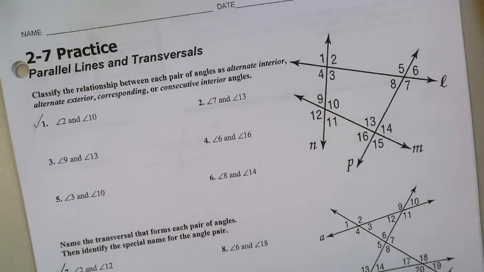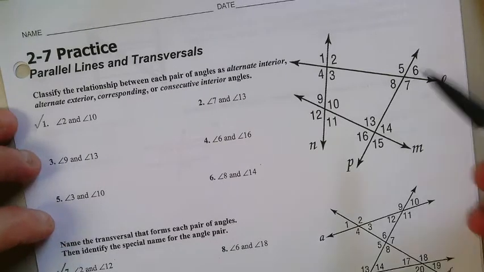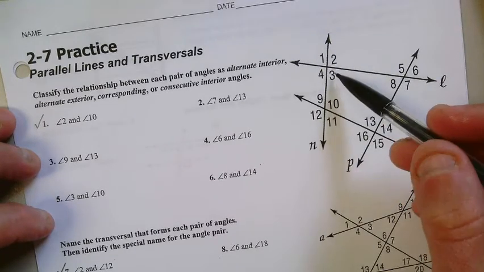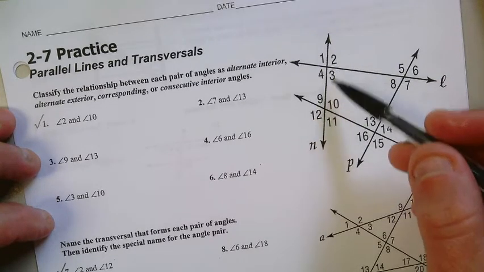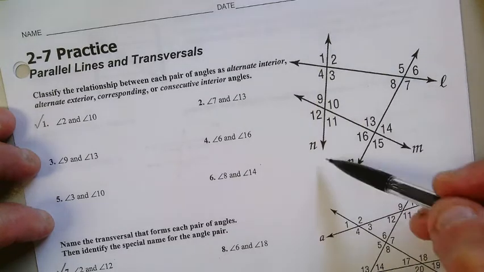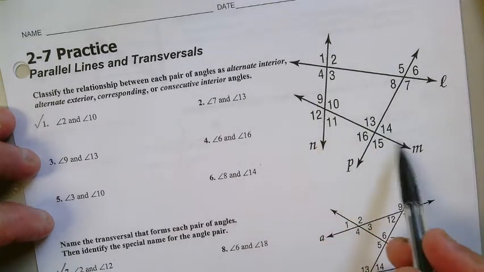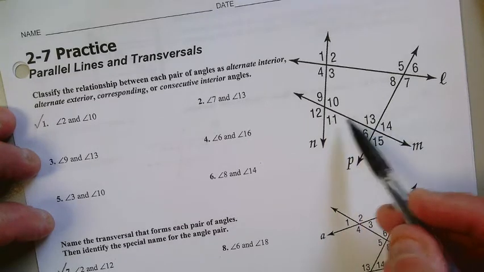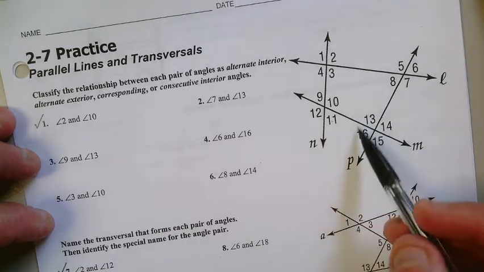It says here, classify the relationship between each pair as alternate interior, alternate exterior, corresponding, or consecutive interior. Okay, so as I look at this, just a quick review. Alternate interior, you have a transversal. They alternate across that transversal between the two lines that the transversal intersects. So if we look down here, this line right here, we have a transversal, and a pair of alternate interior angles would be like 11 and 13 or 10 and 16.